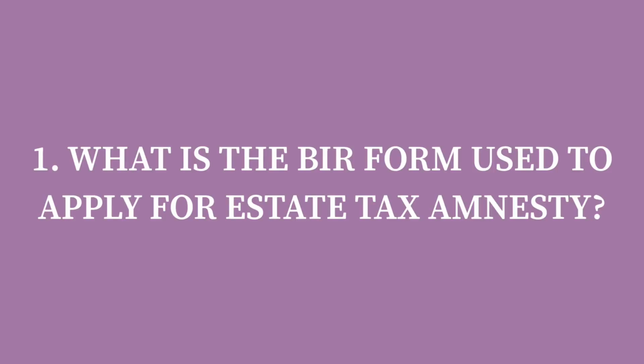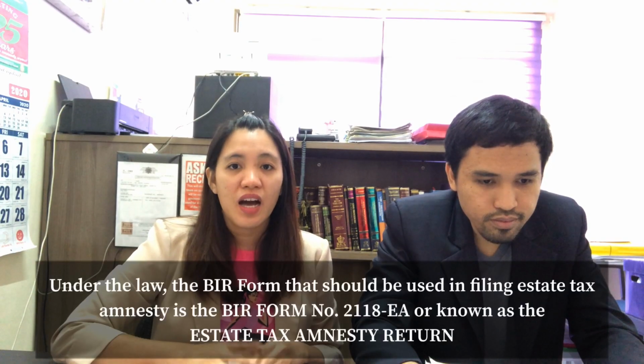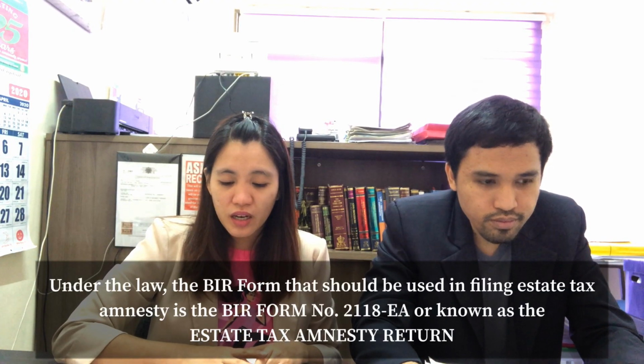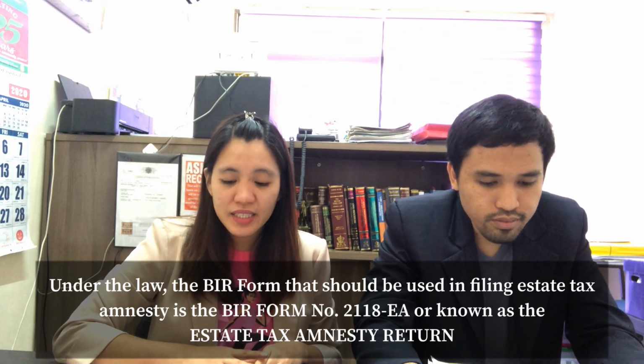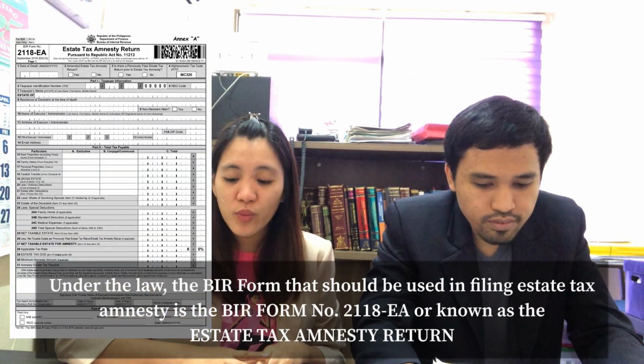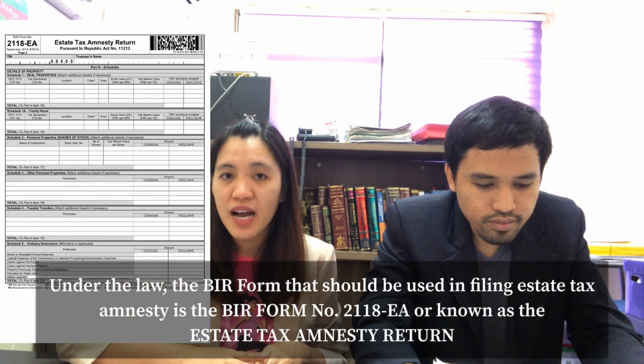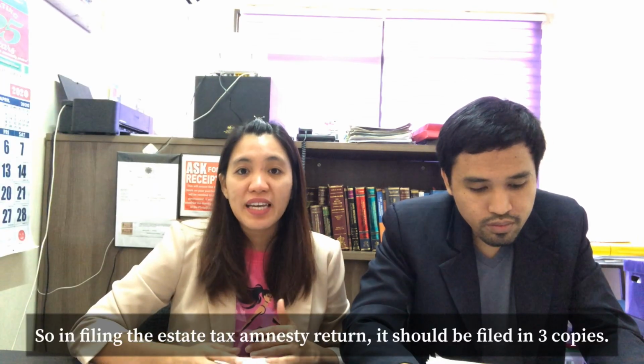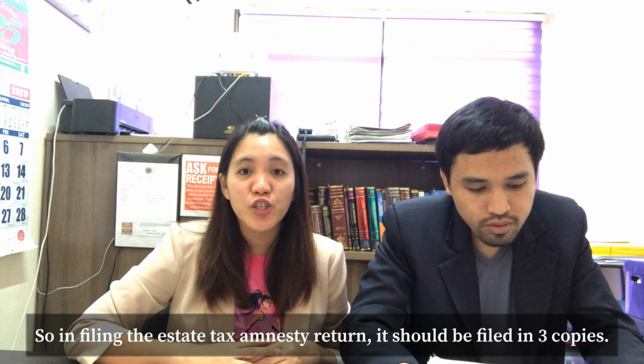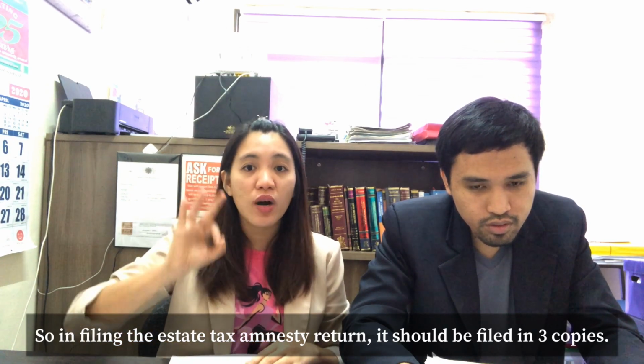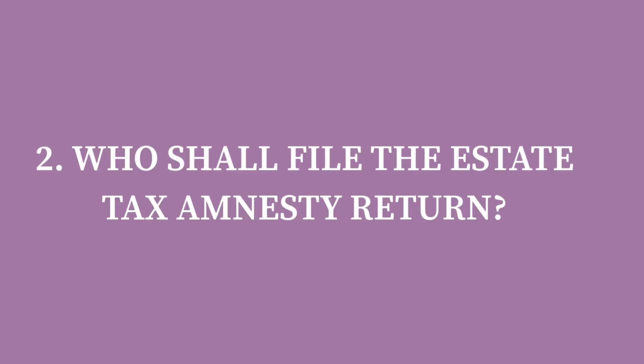So there are 8 points you need to know on how to file Estate Tax Amnesty. The first one is, unsa ang form na gamiton nato in filing an Estate Tax Amnesty. Under the law, the form that should be used in filing Estate Tax Amnesty is the BIR Form number 2118-EA or ginatawag nato nga Estate Tax Amnesty Return. So in filing the Estate Tax Amnesty Return, it should be filed in 3 copies, meaning tulo ka copy ang imuhang i-file.